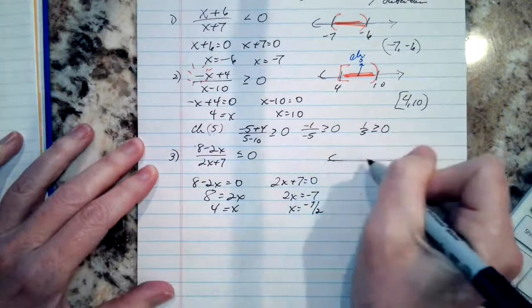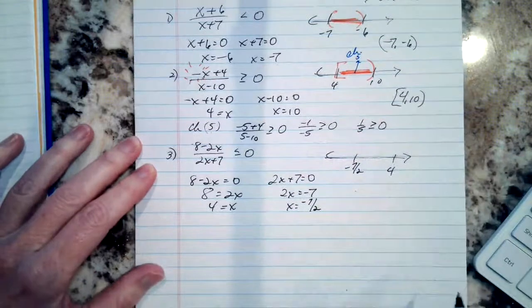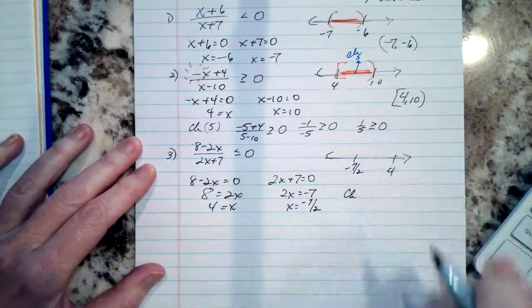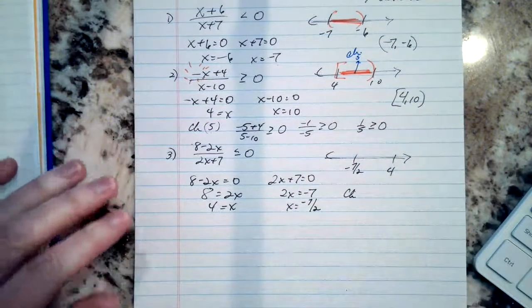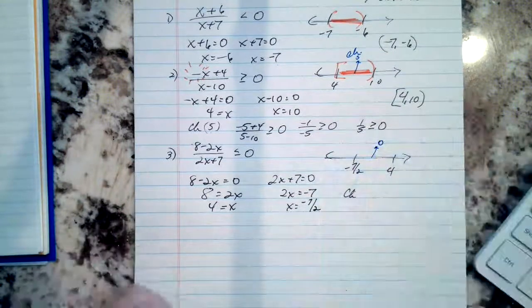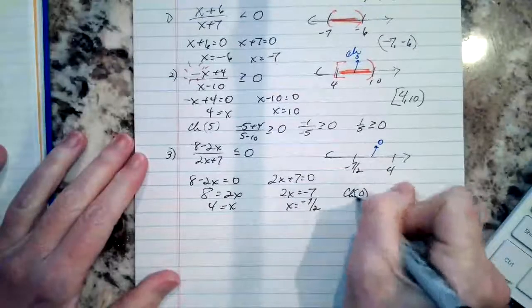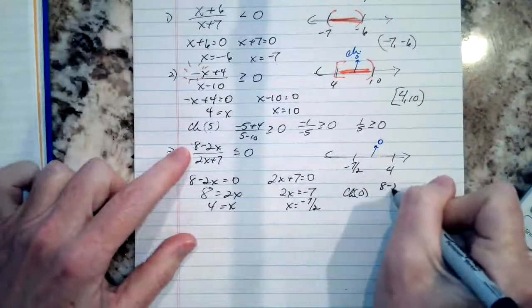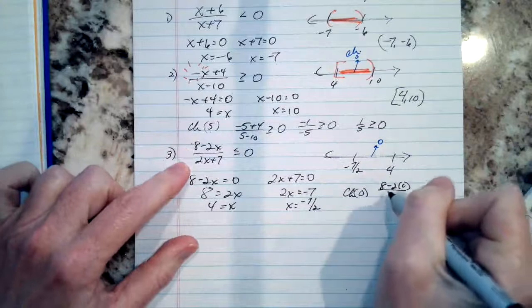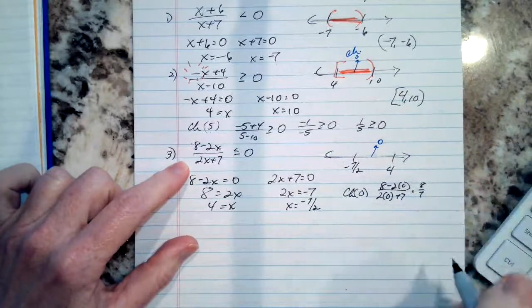So let's put those on the little number line. -7 over 2 and 4. And then we're going to need to do a check here. I think I'm just going to check 0 because 0 is a pretty easy number to check. I see he falls in the middle. So I'm going to check 0. 8 minus 2 times 0 over 2 times 0 plus 7. I'm going to get 8 over 7.